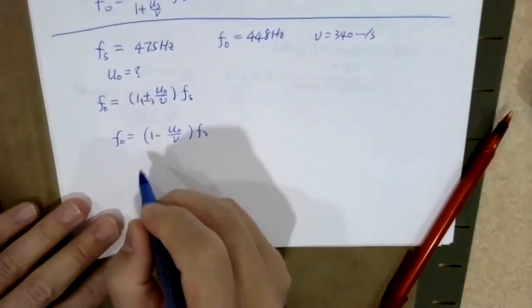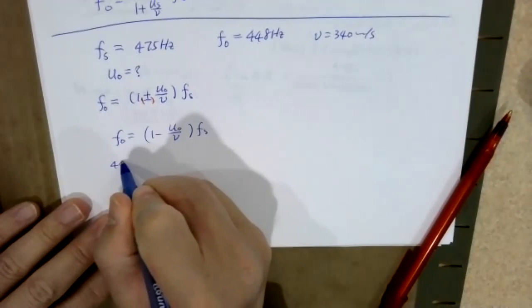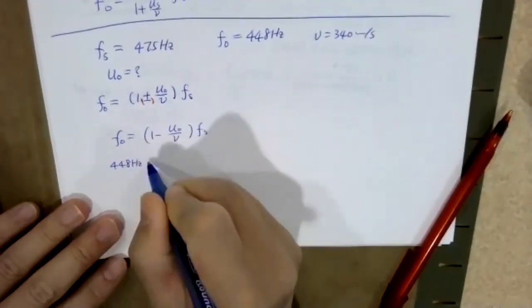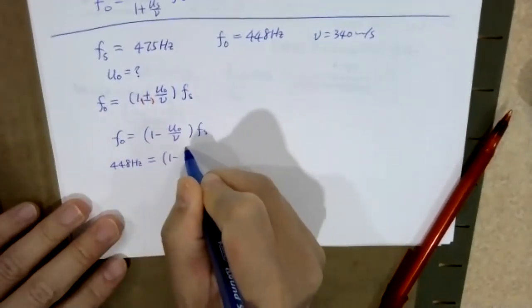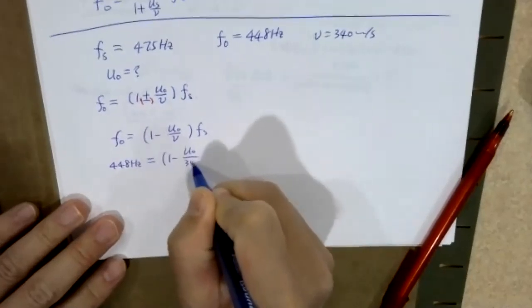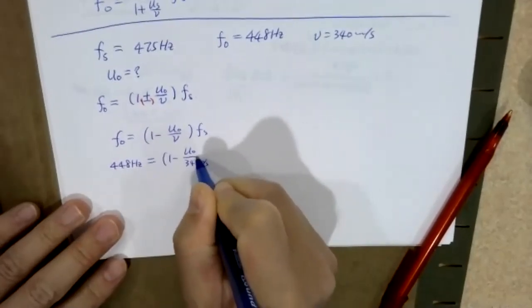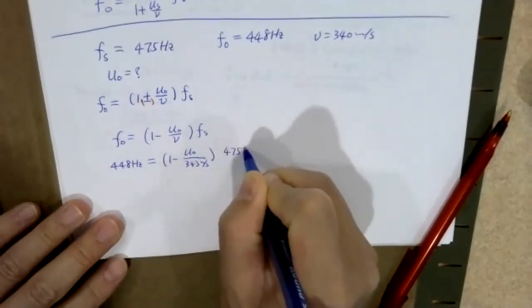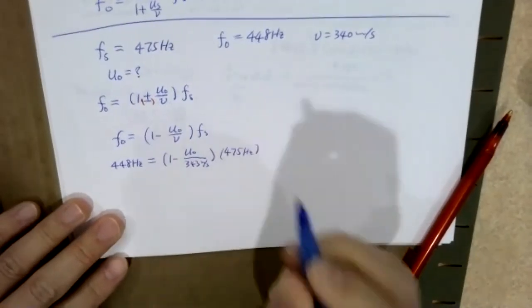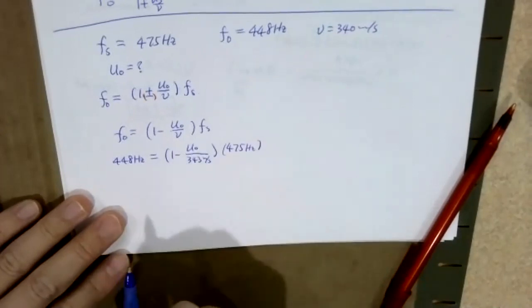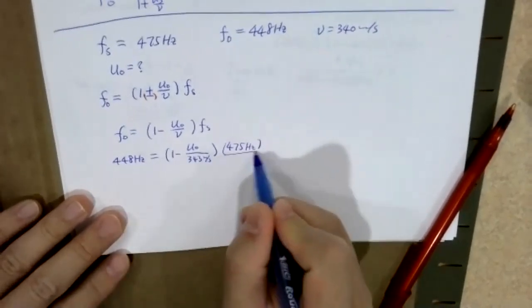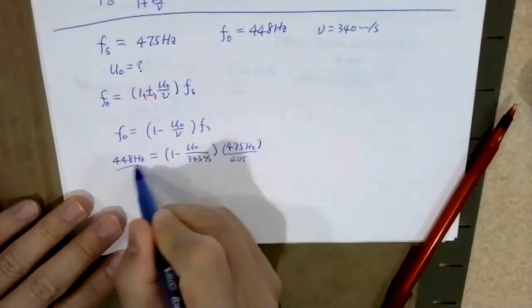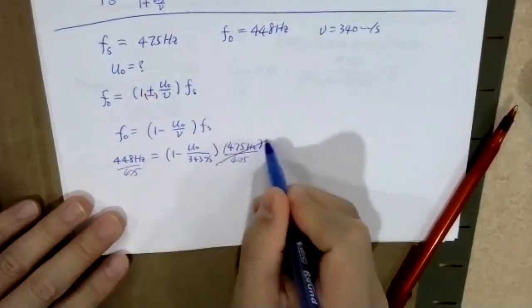Looking for u_o, the rest are given: 448 equals 1 minus u_o over 343, in meters per second, times 475 hertz. To solve for u_o, you divide both sides by 475.